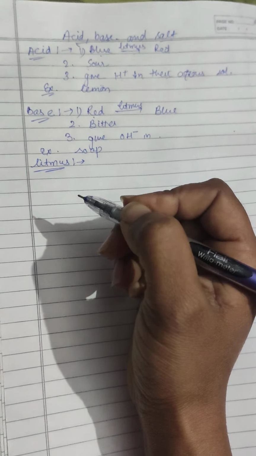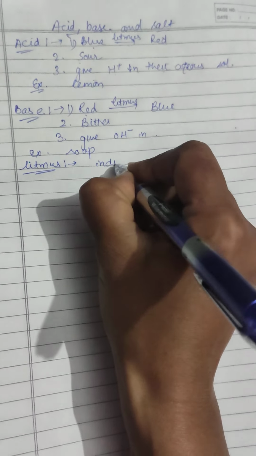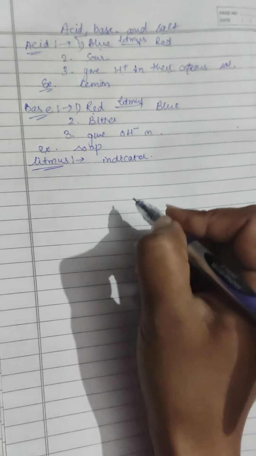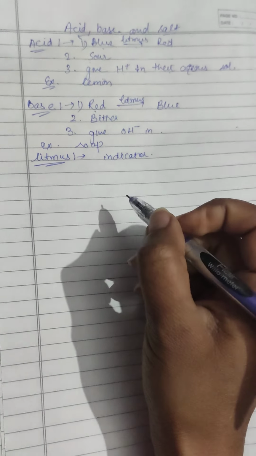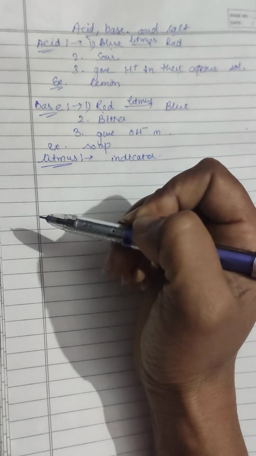What is litmus? Litmus paper is an indicator, which helps us to detect whether a chemical is an acid or a base.